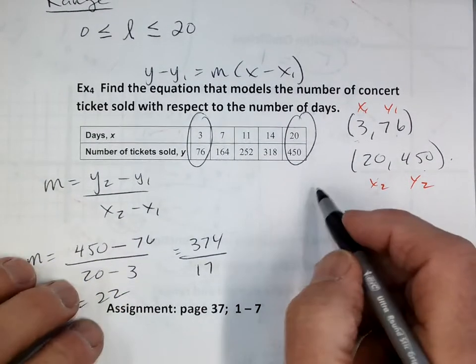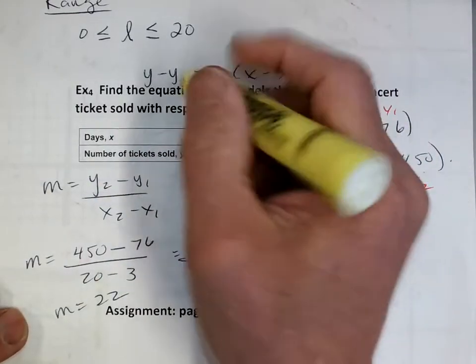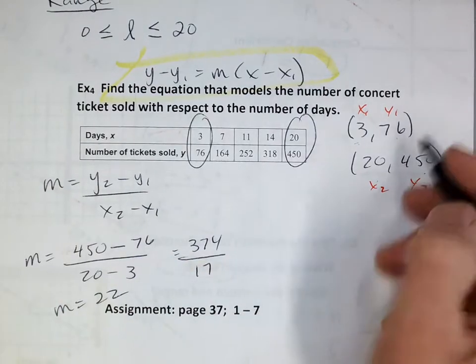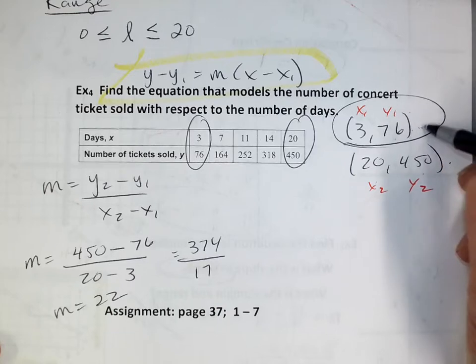So for my equation, I want to use this formula. We could use either point, but let's use that one because it's a smaller number.